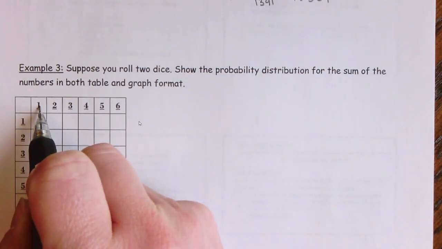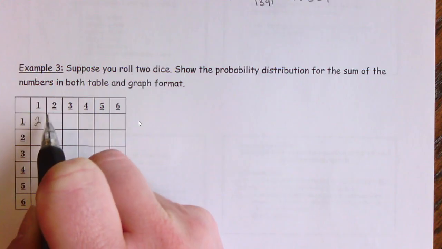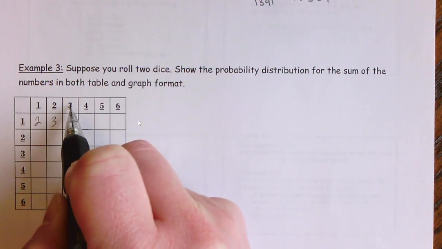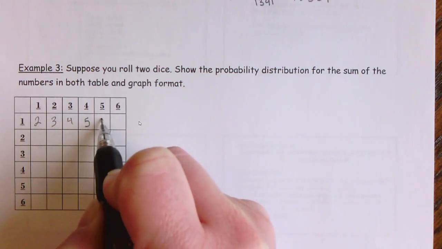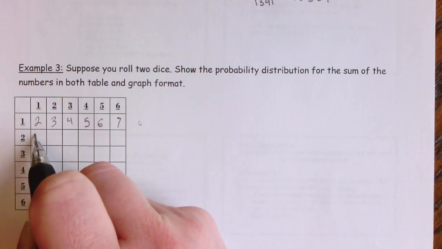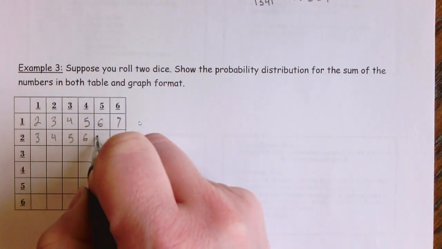If I roll a 1 on the first die and a 1 on the second, I have 2. If I roll a 2 on the first die and a 1 on the second, I have 3. If I roll a 3 on the first and a 1 on the second, I have 4, and then we can kind of keep going. If I roll a 1 on the first and a 2 on the second, I have 3, 4, 5, and we can just keep filling in this whole table.